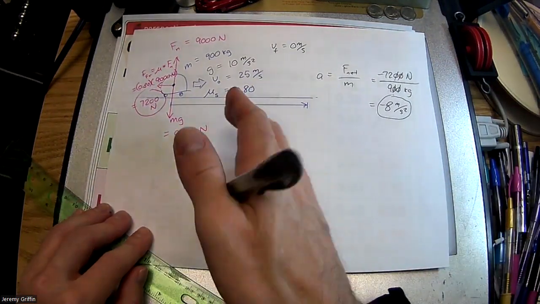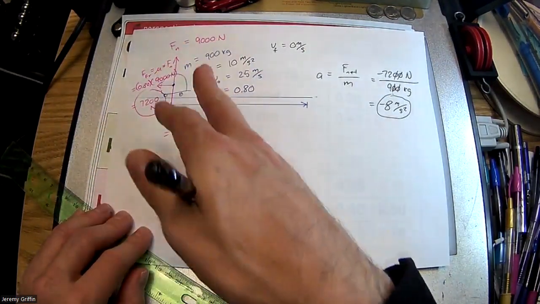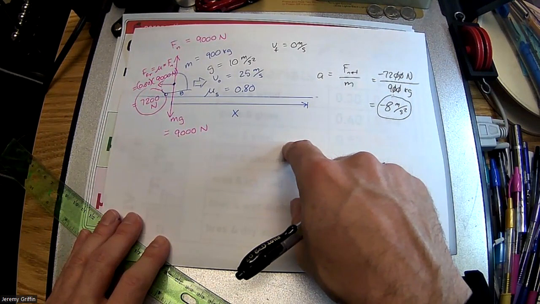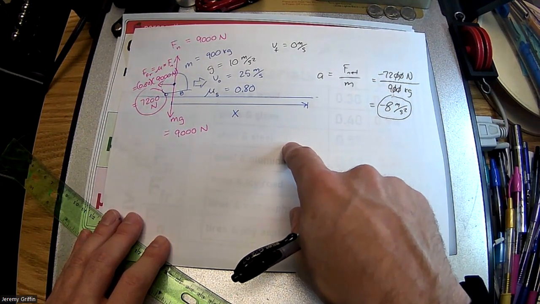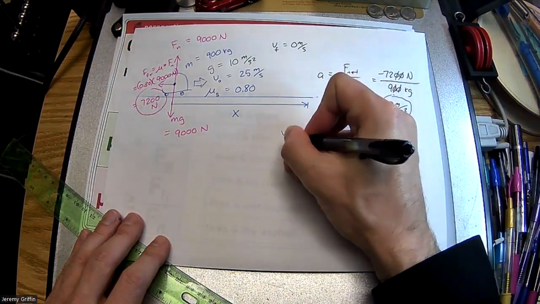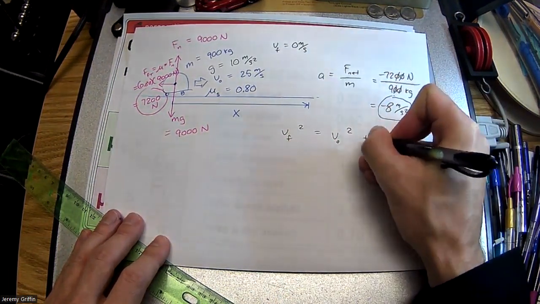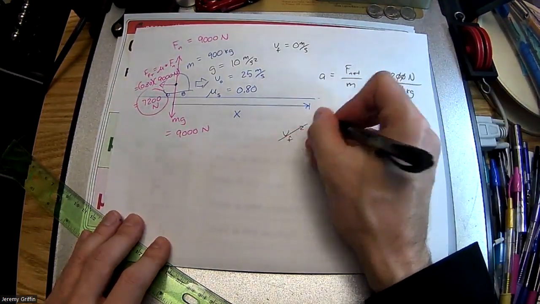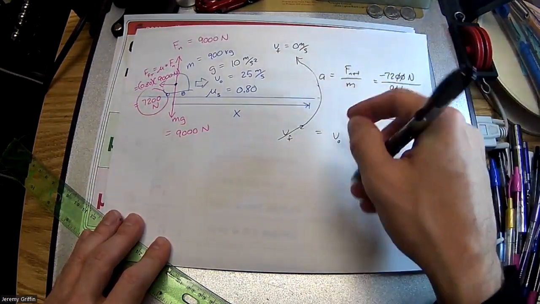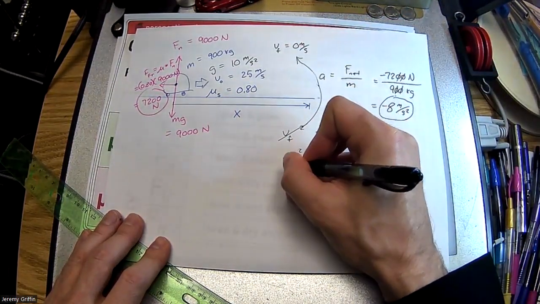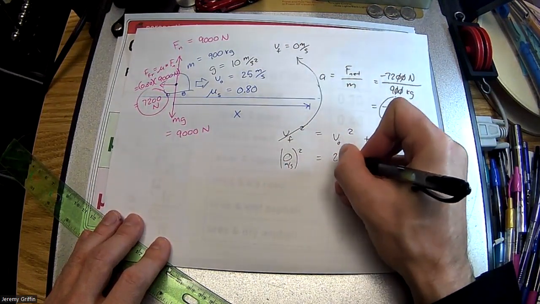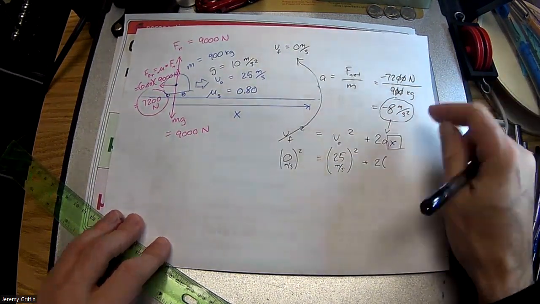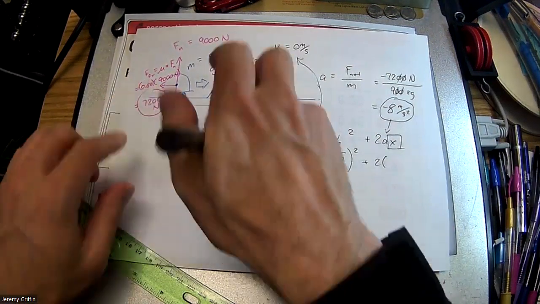Now, if I want to know braking distance, and notice I haven't mentioned how much time it takes to brake, what kinematic formula do you think would get me there? First, second, or third? How about this one? So here's our goal, try to get this. We know everything else. Final velocity is 0, initial velocity is 25 meters per second. Square that, plus 2 times the acceleration, the 7,200 newtons over the mass.